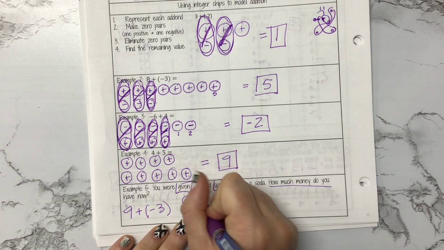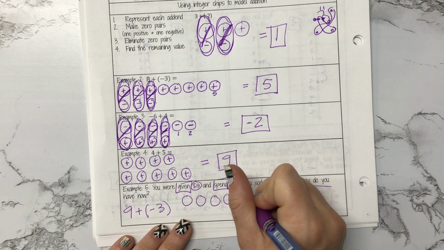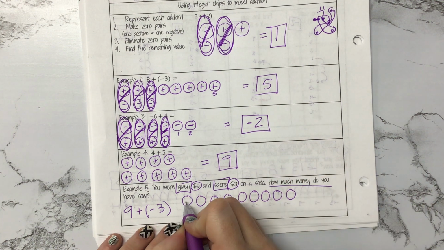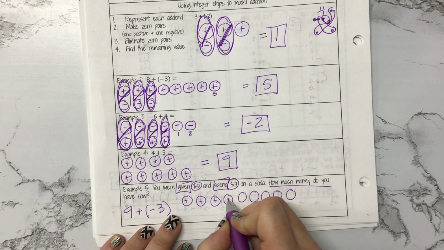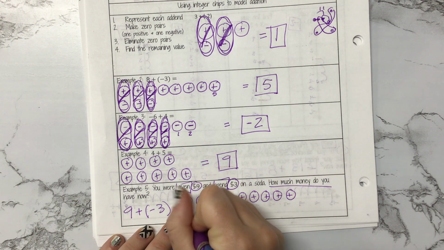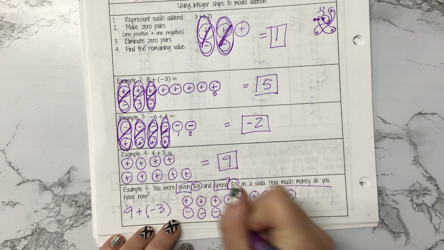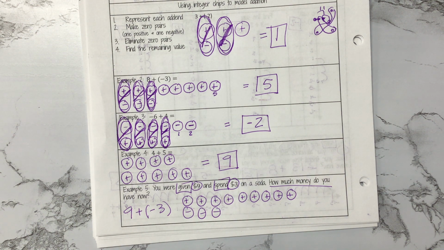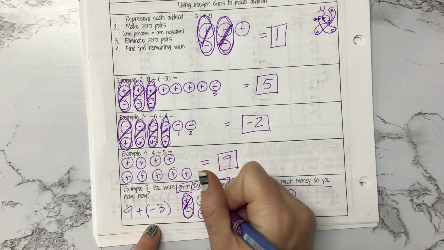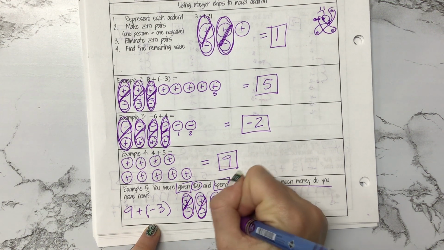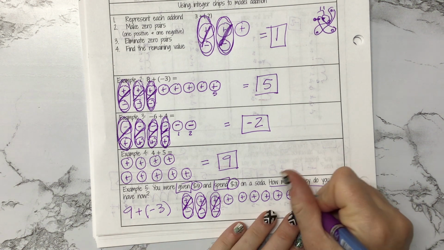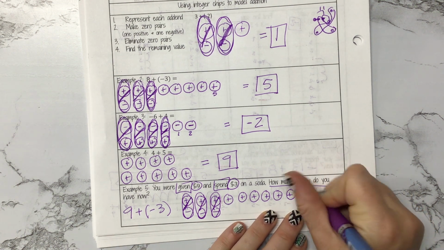So I have 1, 2, 3, 4, 5, 6, 7, 8, 9 positive integer chips, and 3 negative integer chips for negative 3. And I circle and eliminate zero pairs. I have 1, 2, 3, 4, 5, 6 left, and they're all positive. So you have $6.